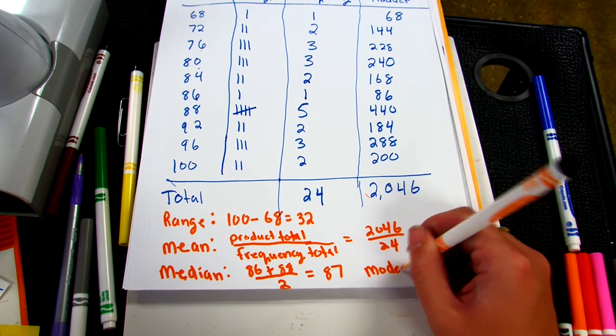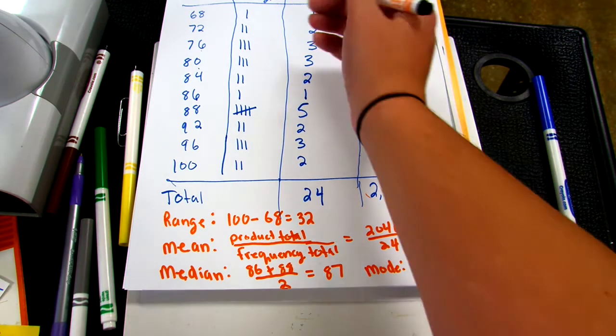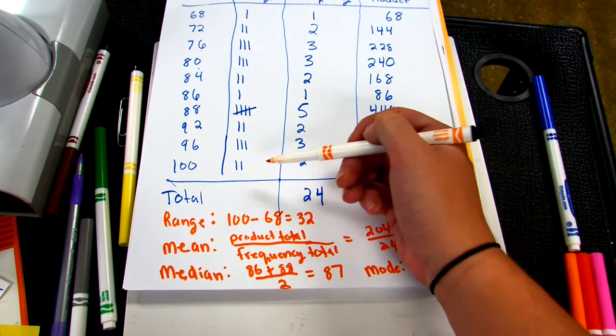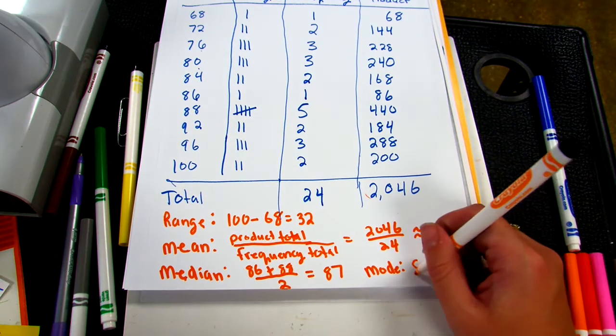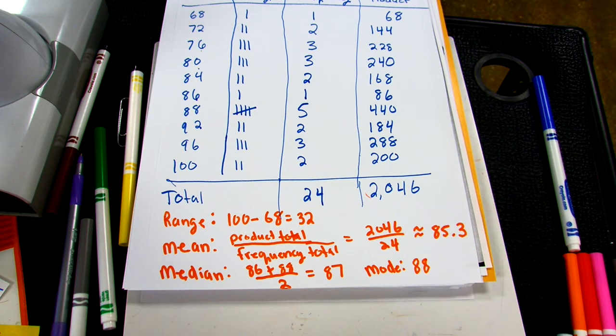And then our mode is the number that occurs most often. We just can look at our tally, right? The most tallies we got was 5, and that was for the number 88. So our mode is 88. Okay, so now you can see how the frequency distribution table can get us all of the numbers that we want for our range, mean, median, and mode.